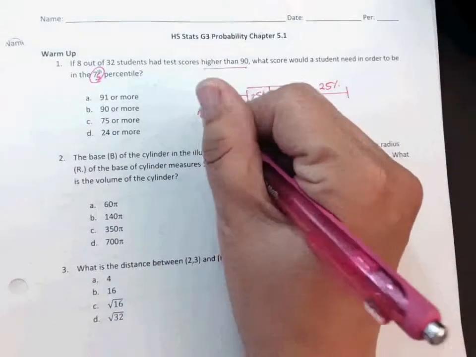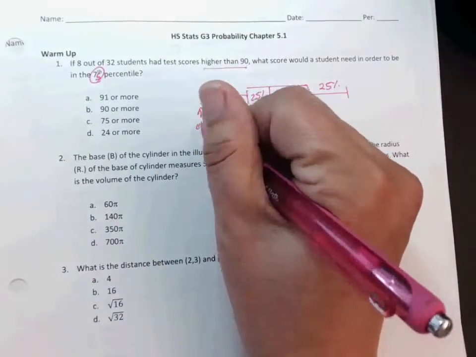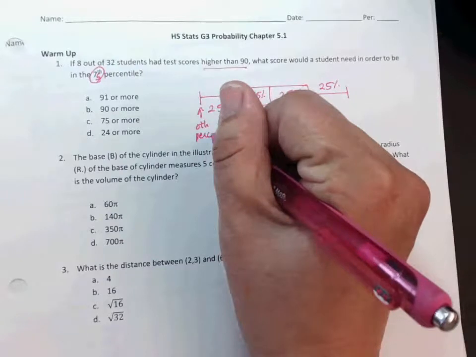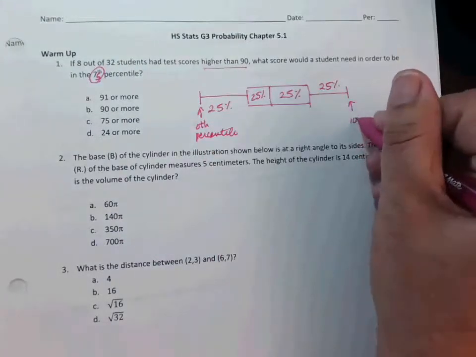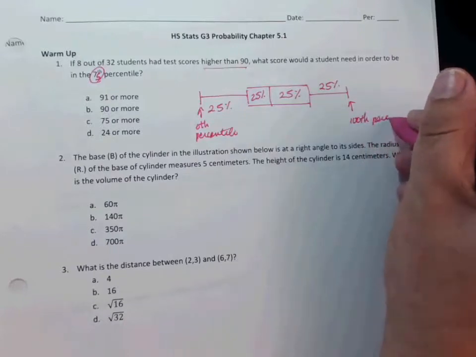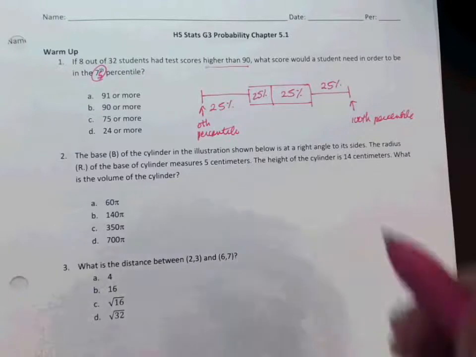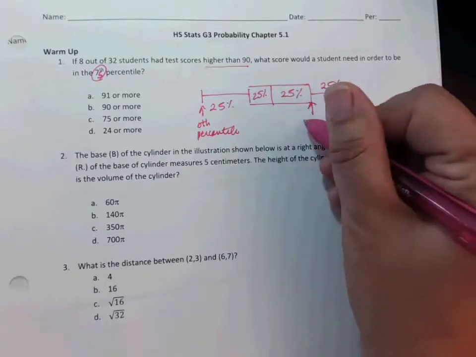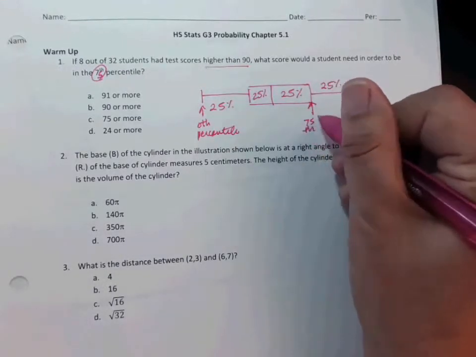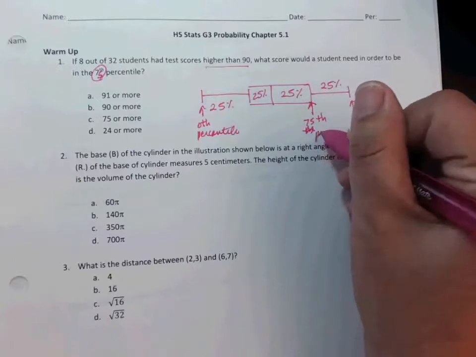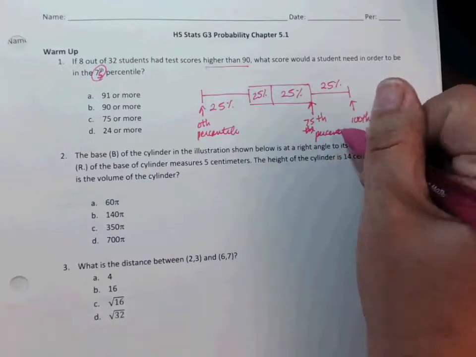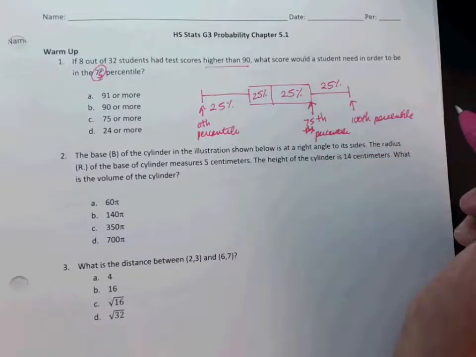Well, this is the 0th percentile. All right. And this is the 100th percentile when you got everybody. We never do 100th percentile because there's nobody above that. All right. So 75th percentile should probably be right here. Pretend that's 75th percentile. All right. So where does that start?